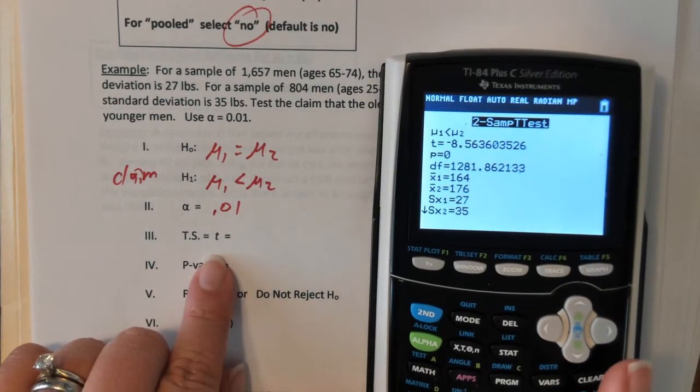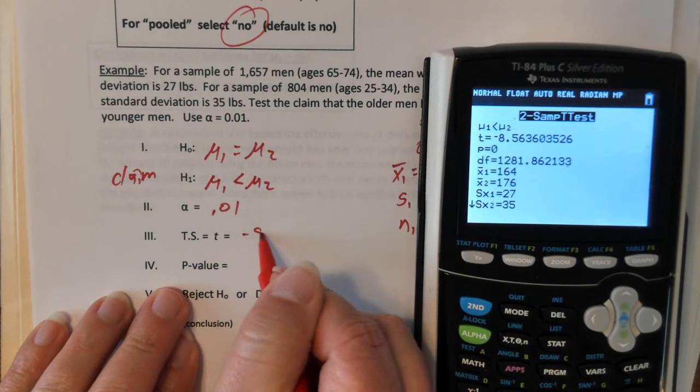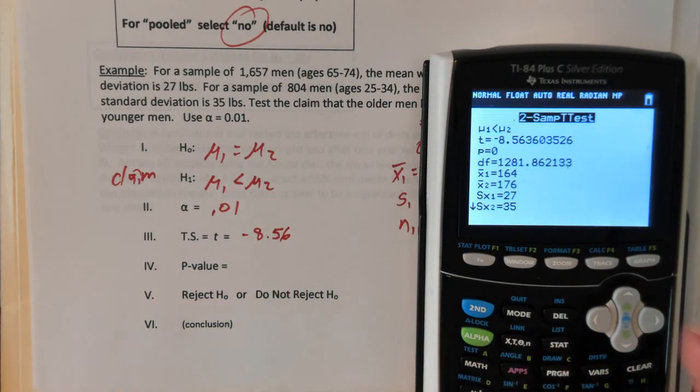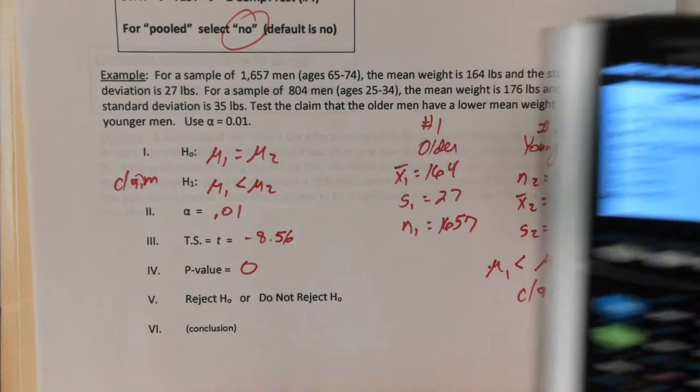It will give you your test statistic. Our test statistic is negative 8.56. It will give you your p-value. Our p-value is 0. I don't know that I've ever seen a p-value of exactly 0, but it is.